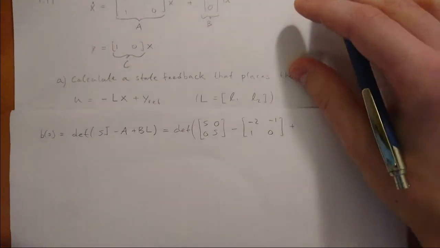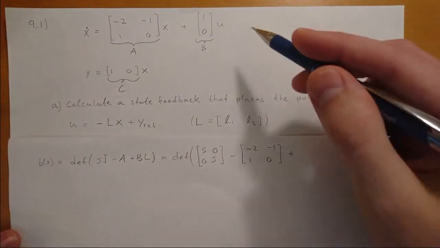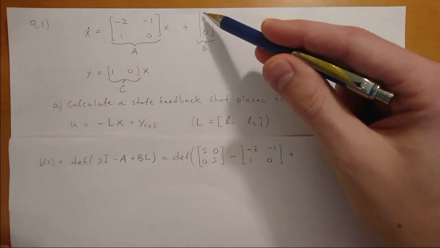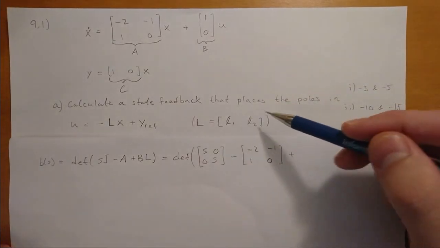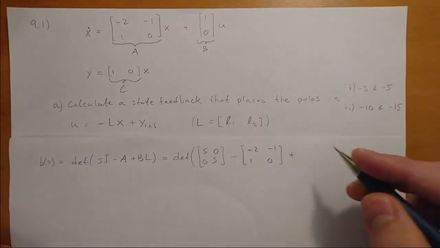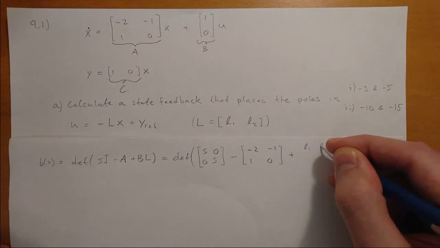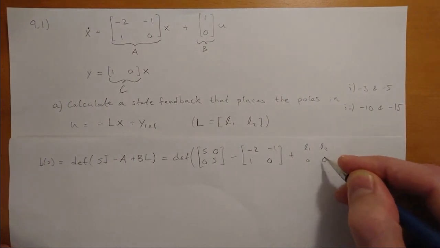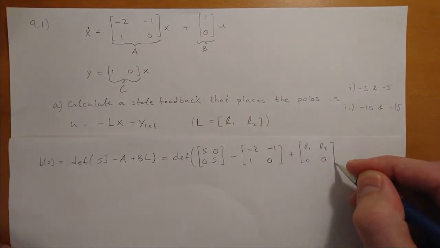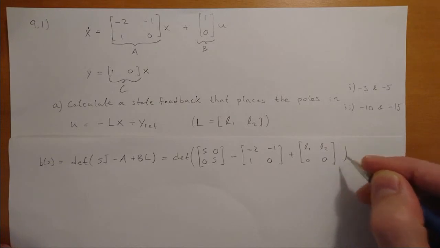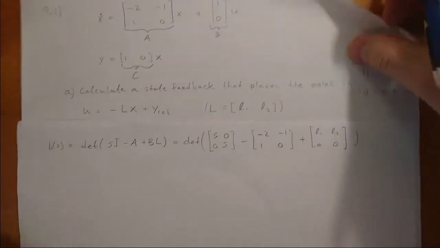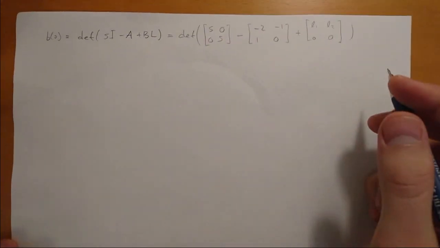So let's go down here. As you see, B is just a column vector 1, 0, and L is just L1, L2. So B times L is just going to be L1, L2, 0, 0. Alright, so let's move on with this.